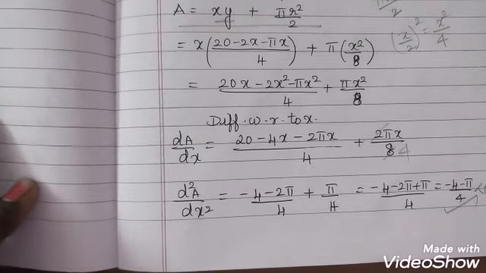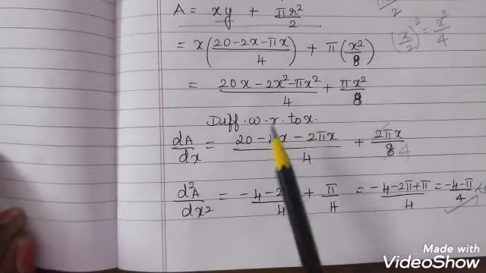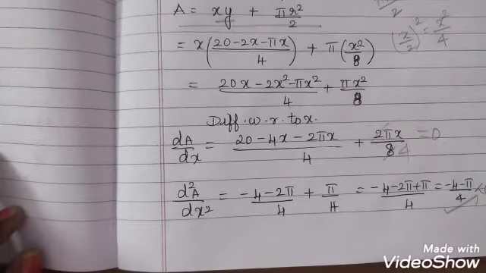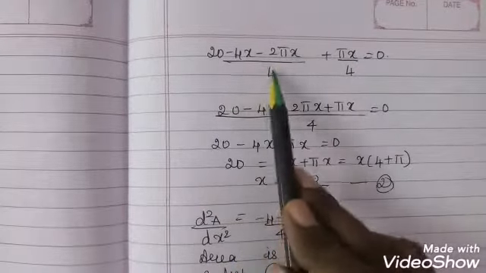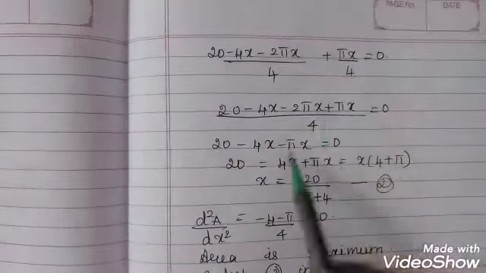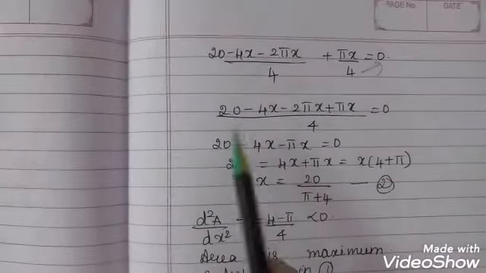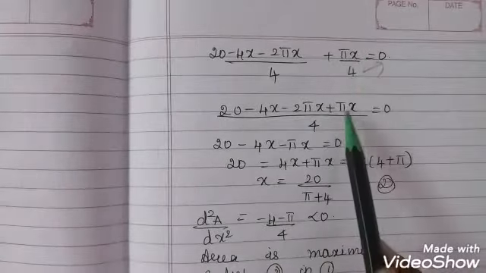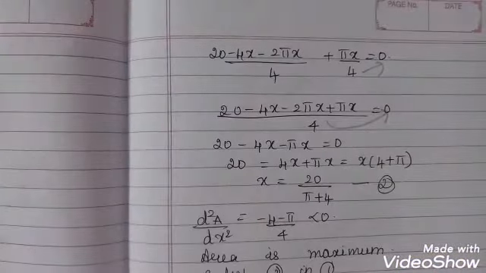But I need to know the dimensions at which the lighting is maximum here. So I need to find out the value of x and y. How can I find out the value of x and y? By equating this to 0. So equating it to 0, 20 minus 4x minus 2 pi x by 4 plus pi x by 4 equal to 0. When I cross multiply, this is nothing but equal to 0. So it is 20 minus 4x minus 2 pi x plus pi x is equal to 0. Here again 0 into 4 is nothing but equal to 0.